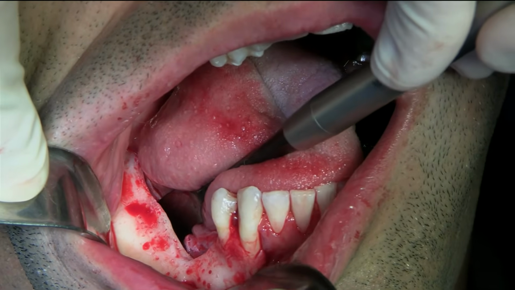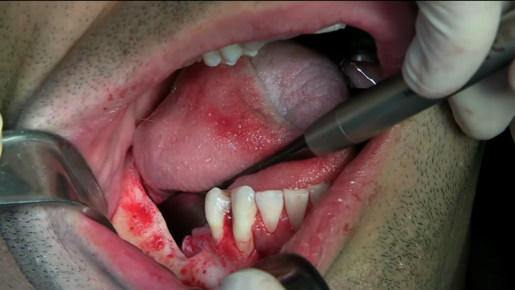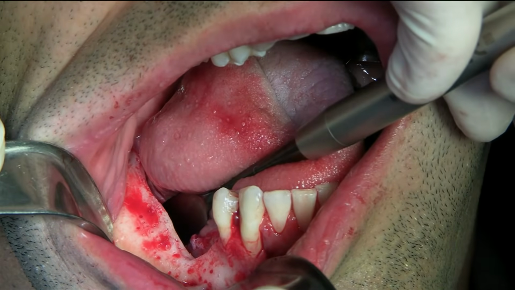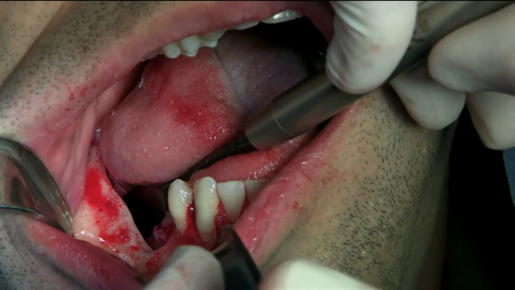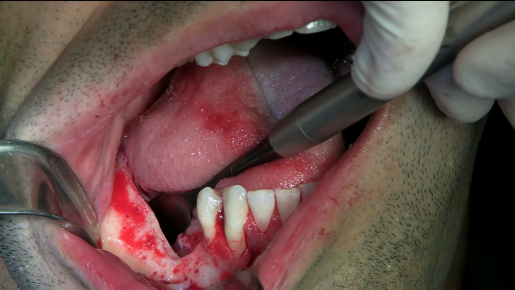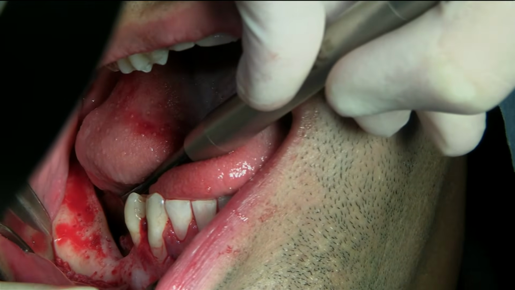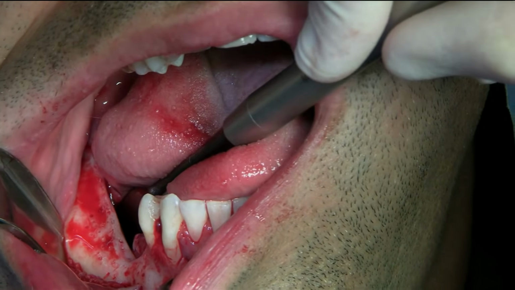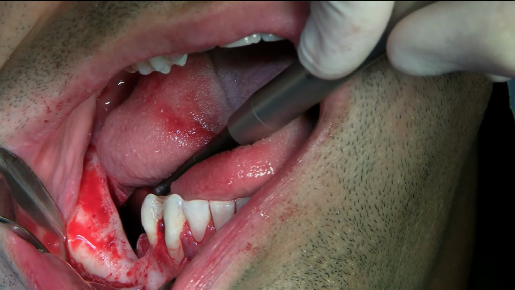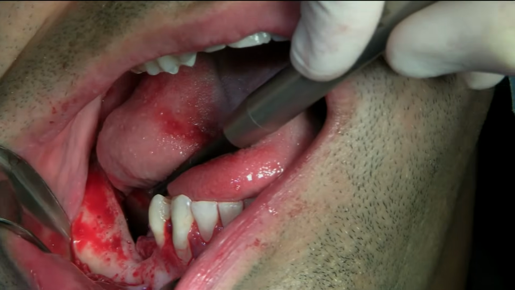Can you get in there? Just going to move a little bit to the right. Yeah, perfect. A little bit more the tooth. You can get the tooth. A little bit more to the right. Perfect.